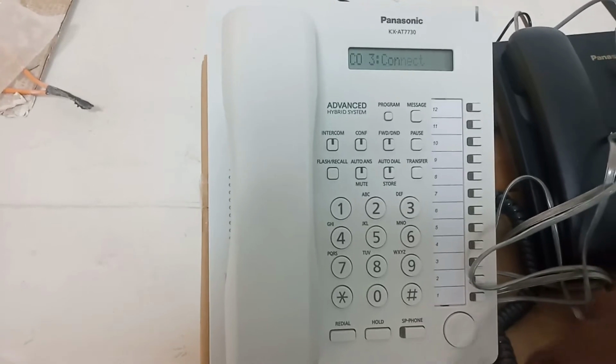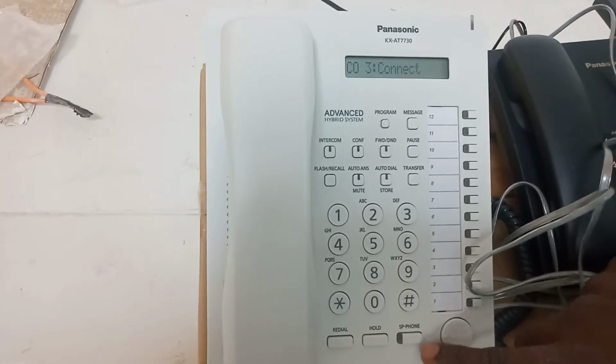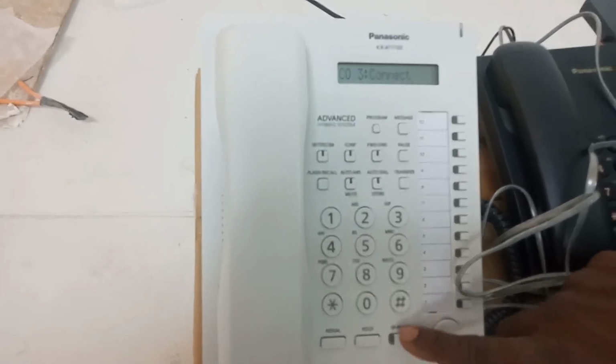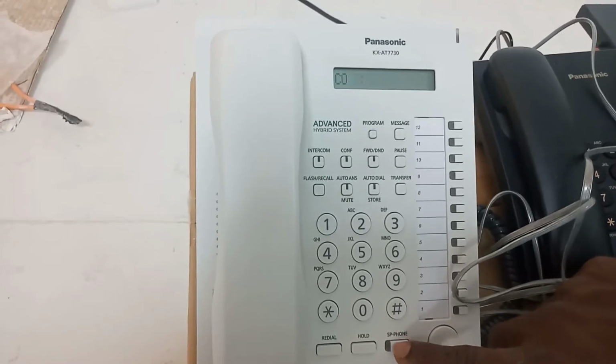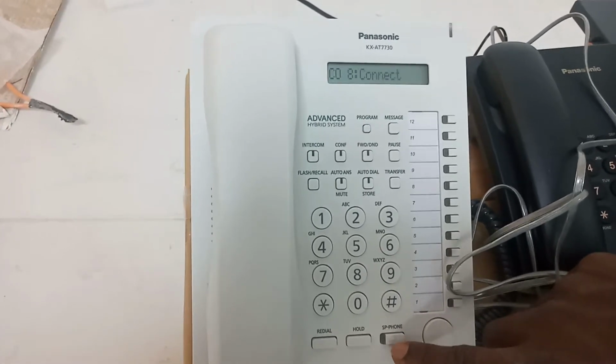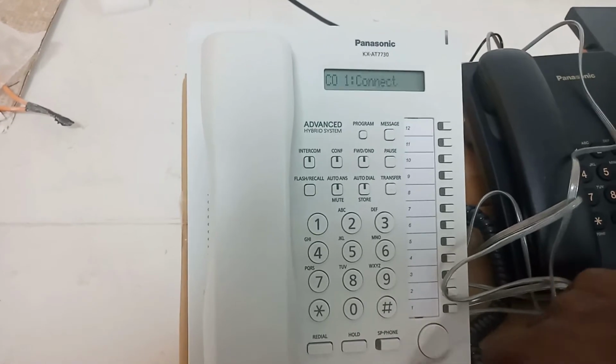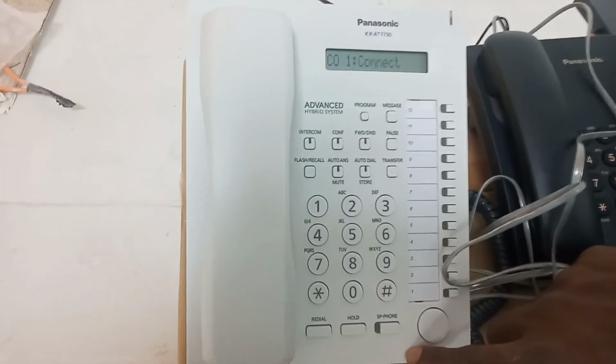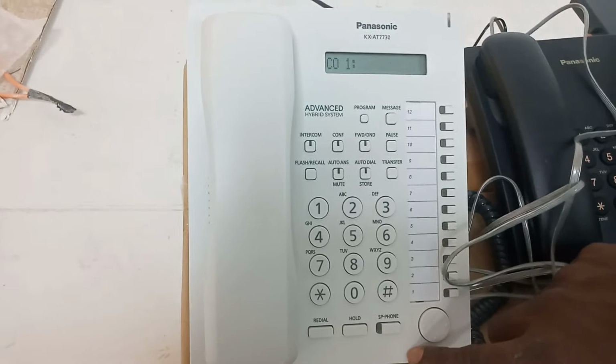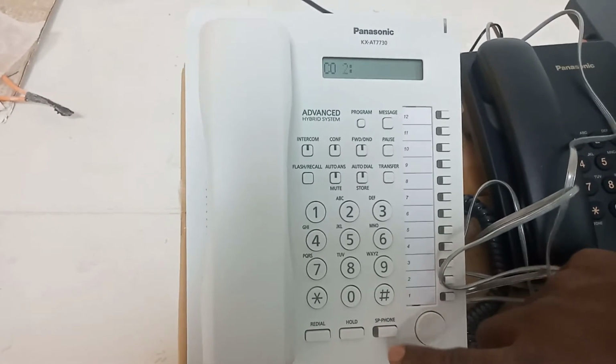You only need to do is that how many CO lines you have present. At present, however many CO lines you have, connect those lines and the rest need to be disconnected by using auto answer button and store it by using auto dial button.